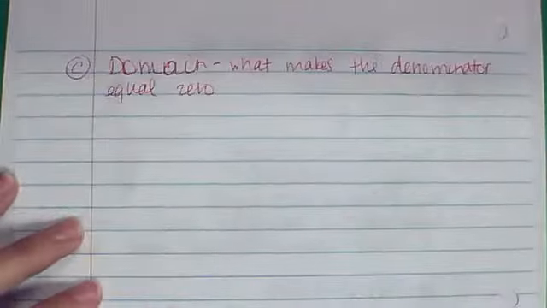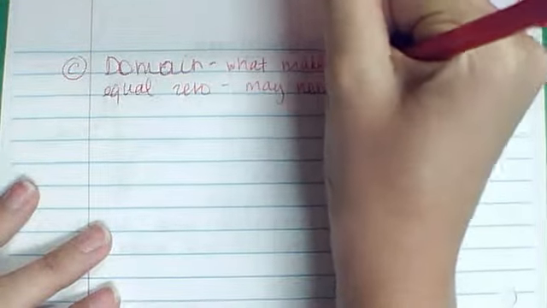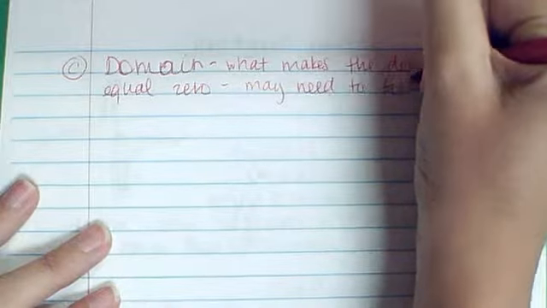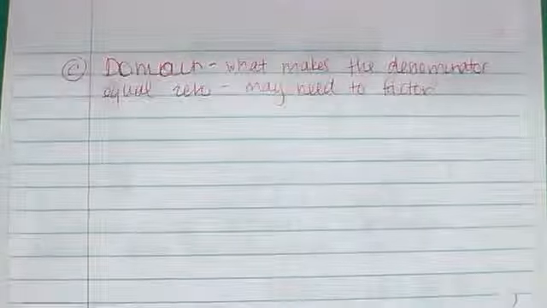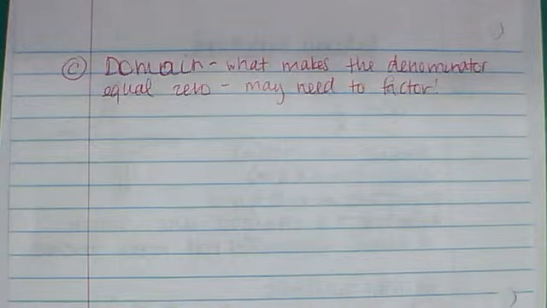If you're not sure what makes the denominator equal 0, you may need to factor it to be able to figure out what that is. Wherever the bottom equals 0, that's what we are going to throw out of our domain, because remember, 0 in the bottom of a fraction means that something is undefined.